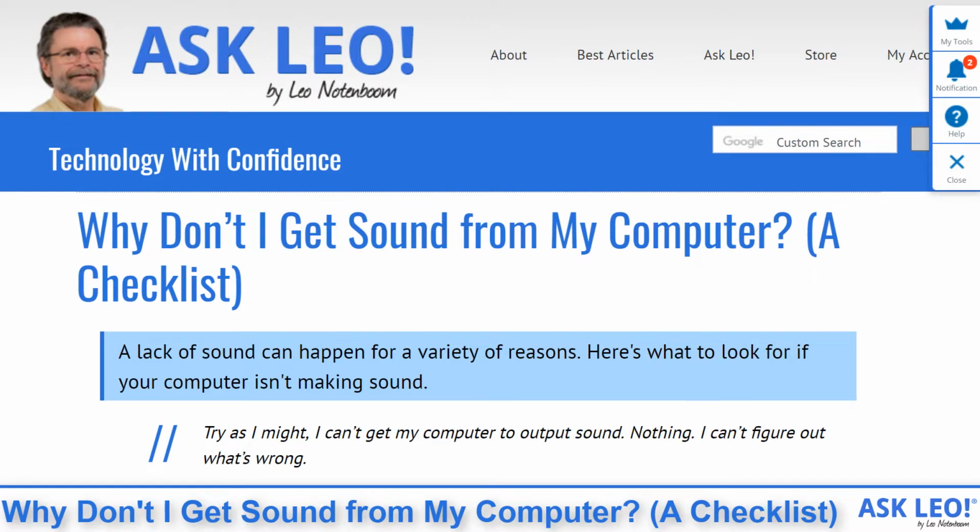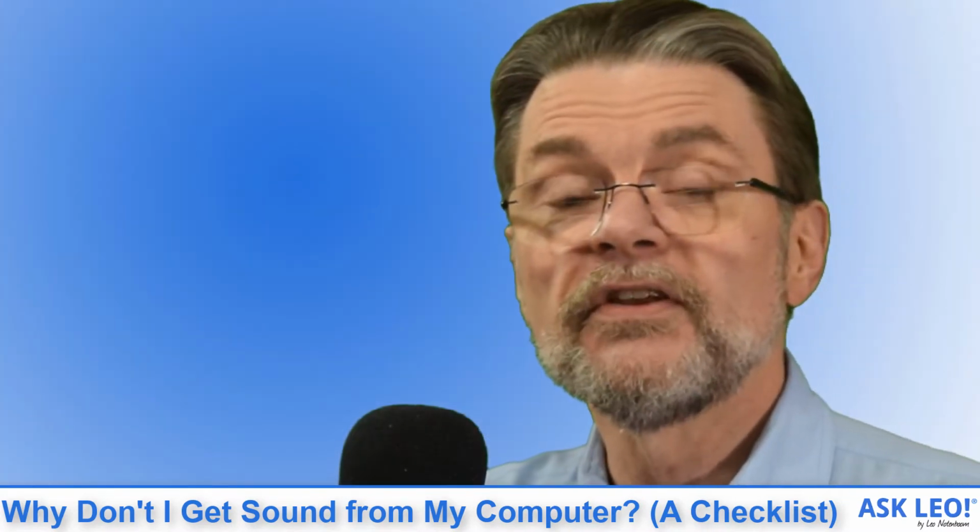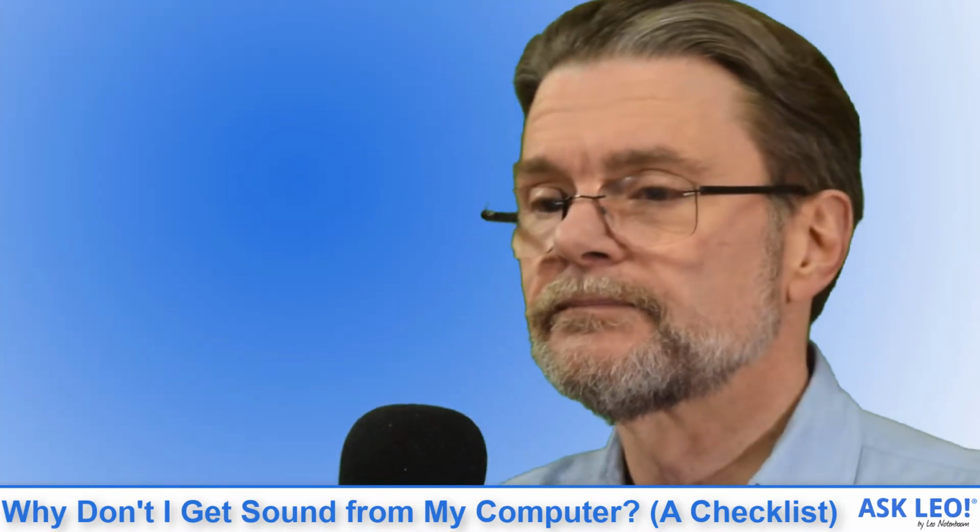Why don't I get sound from my computer? A checklist. A lack of sound can happen for a variety of reasons. Here's what to look for if your computer isn't making sound. I'm Leo Notenboom. This is AskLeo.com.